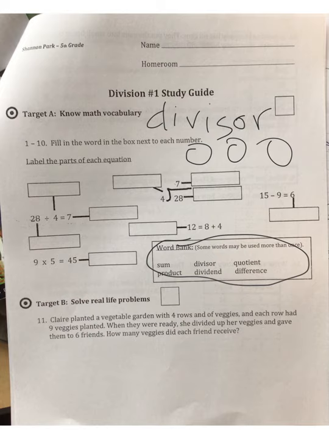So in the equation 28 divided by 4 equals 7, we've already established that 28 is the dividend. The number that it's being split up by, 4, is our divisor.